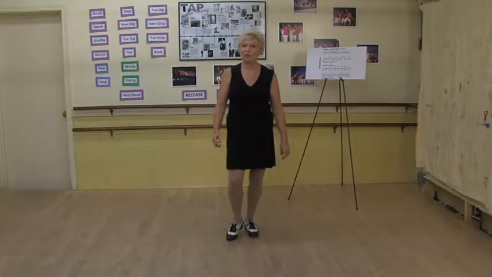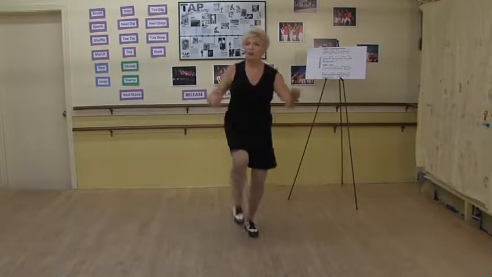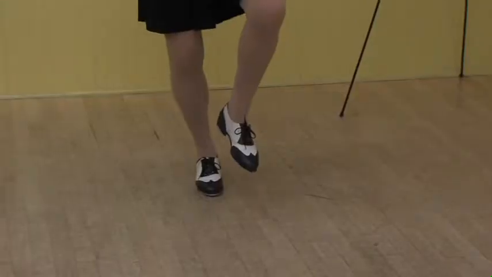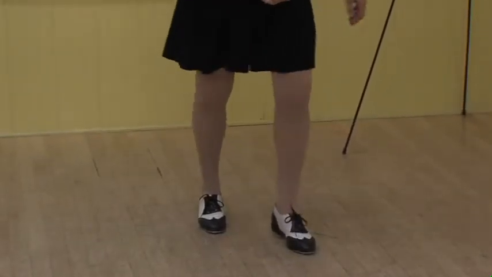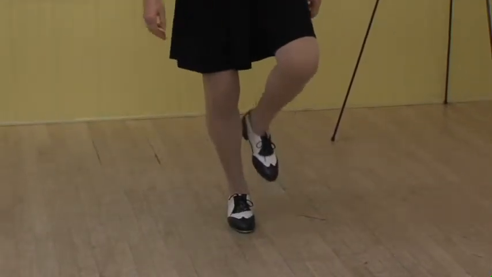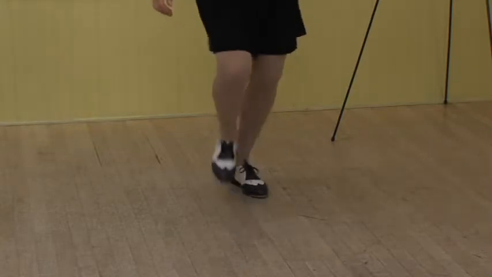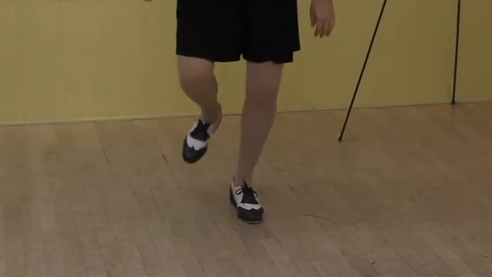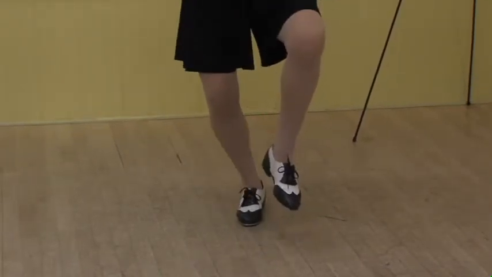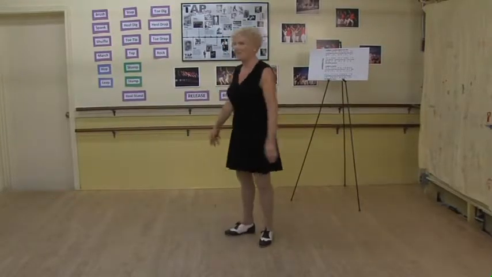The single time step is going to start with a shuffle. Let me show it to you from the front first. Shuffle, hop, step, releasing of course. Then I'm going to flap, step, releasing to another. Shuffle, hop, step, flap, step, shuffle, hop, step, flap, step. Let me turn around so you can follow me.